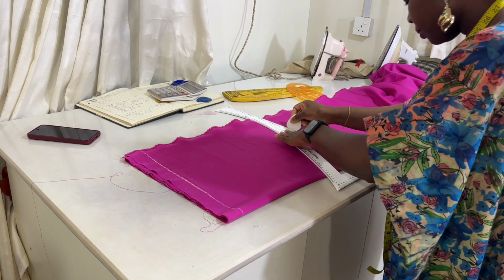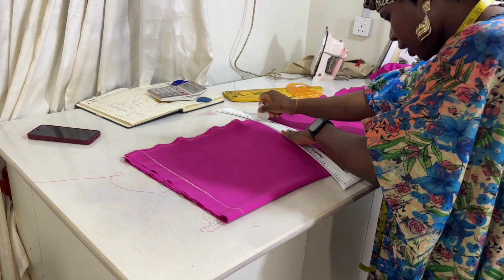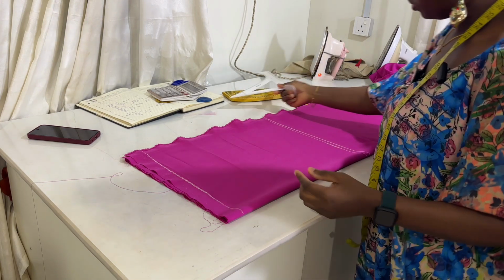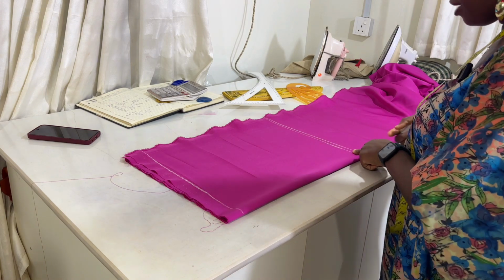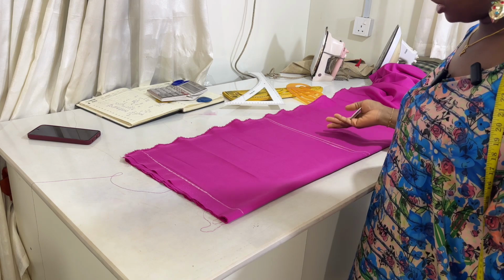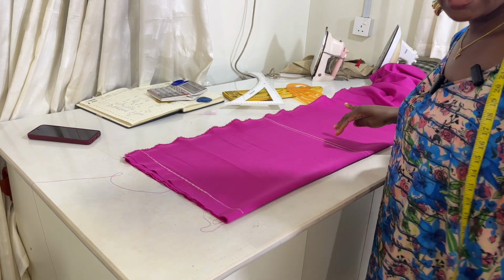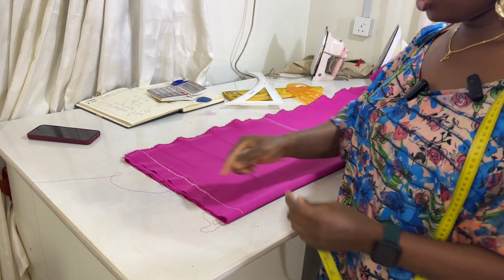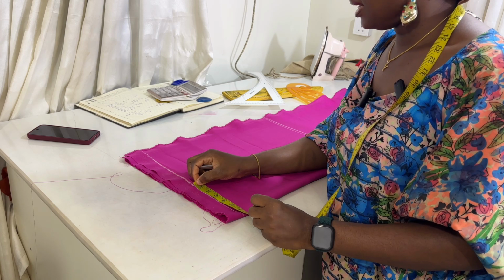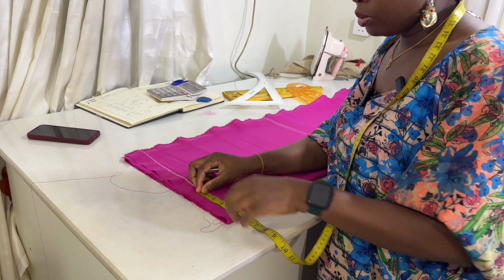Then you extend the line. At any point, if there's anything that is not clear to you, feel free to ask me. So from here to here, we have 18.5. I added half inch for the sewing to the down part. Okay, so altogether here now is 19. So here around the shoulder, you're going to put the shoulder measurement divided by 2. The shoulder is 11 divided by 2. That will be 5.5. You put 5.5.